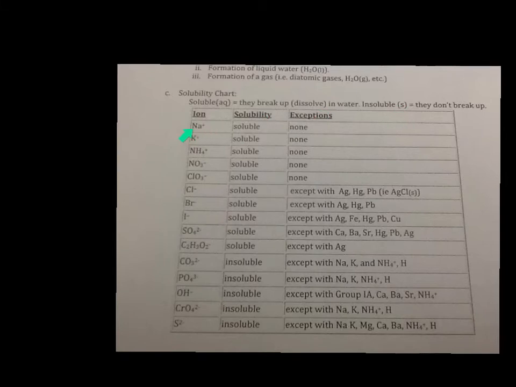So for example, Na plus, if you have a compound and it breaks up into two ions, Na is soluble all the time. Potassium is soluble all the time. So is ammonium and nitrate and chlorate. You don't have to memorize these, but you may use this enough to remember that those ones are soluble all the time. But then we get to some exceptions. So chlorine is soluble almost all the time, unless it's with Ag, Hg, or Pb. For example, if you had AgCl, you would write it with an S for solid.